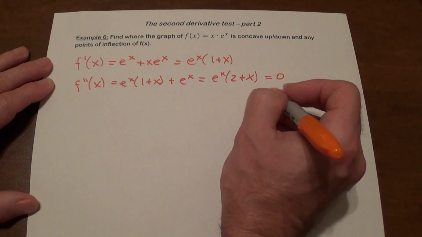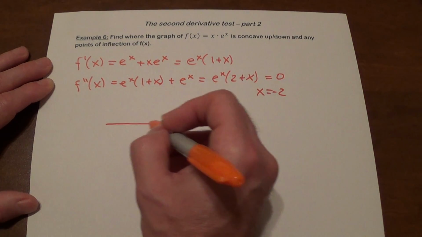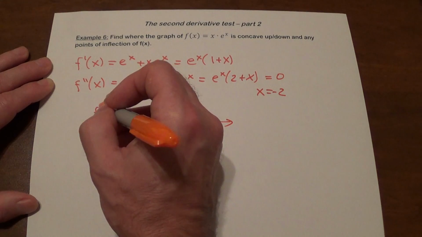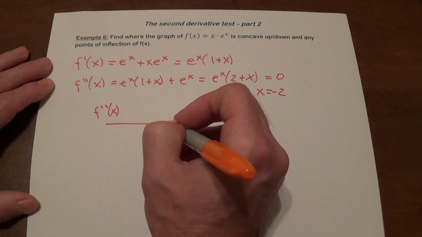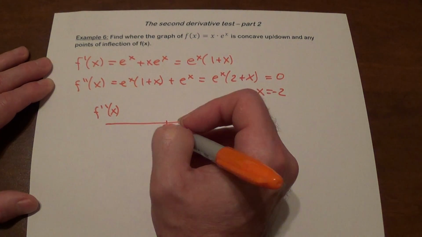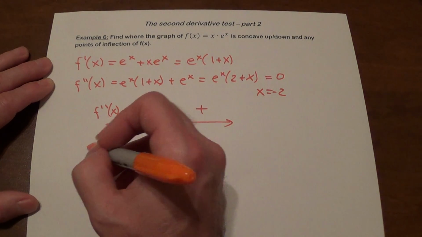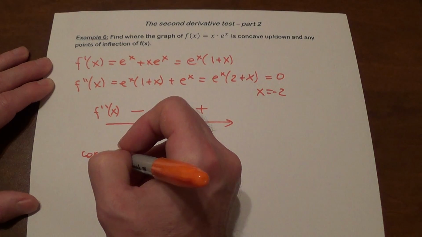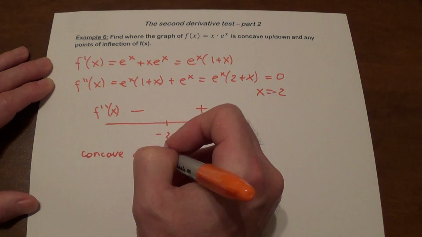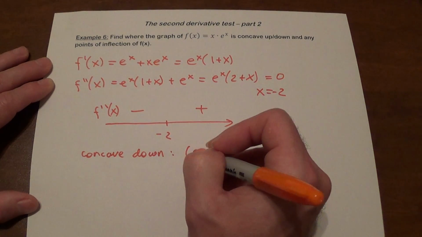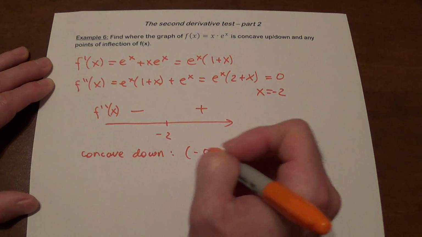That's going to give us 1 point, negative 2, on our number line. F double prime of x, negative 2. The signs will be minus here and plus here. So it's pretty easy. It's going to be concave down on the interval from negative infinity to negative 2.